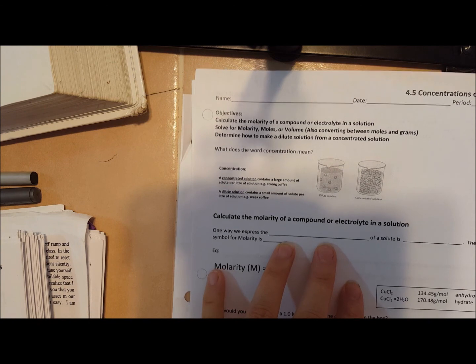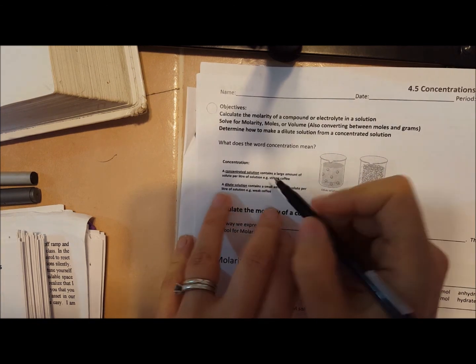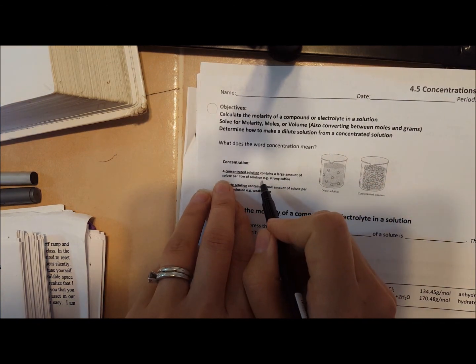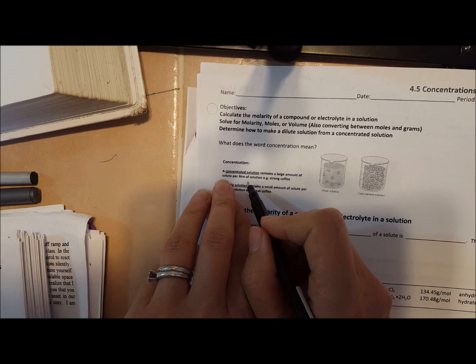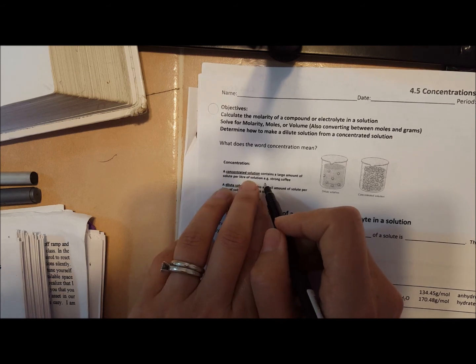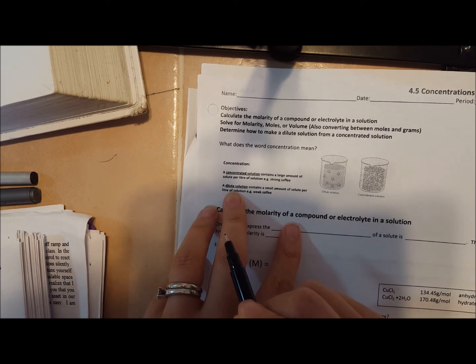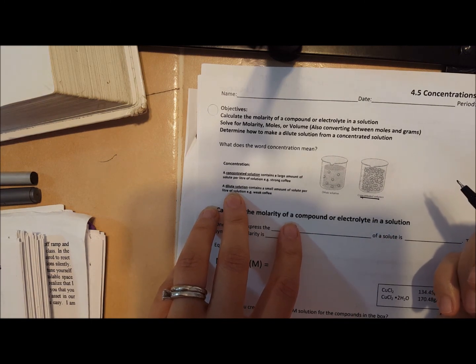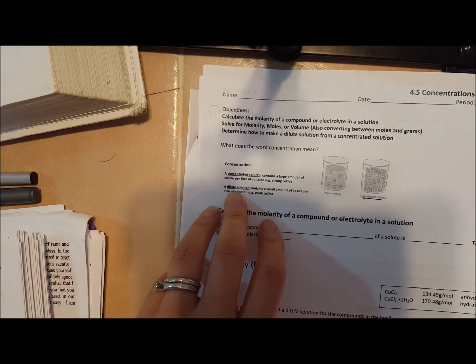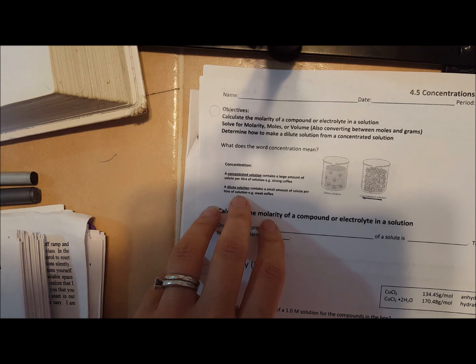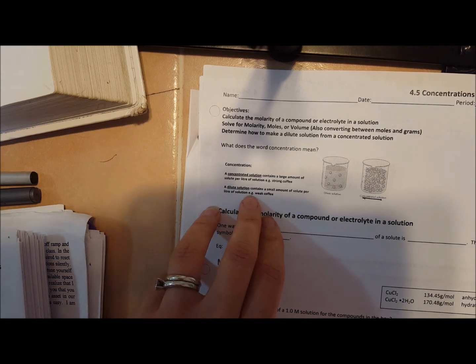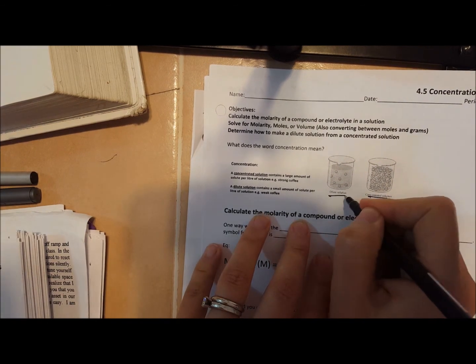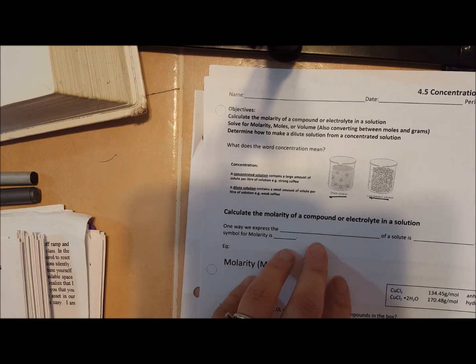Concentration. What does the word concentration mean? Concentration means a concentrated solution contains a large amount of solute per liter of solution. For example, strong coffee. So this would be strong coffee. It contains a large amount of solute. A dilute solution contains a small amount of solute per liter of solution. For example, weak coffee. This is your dilute solution.